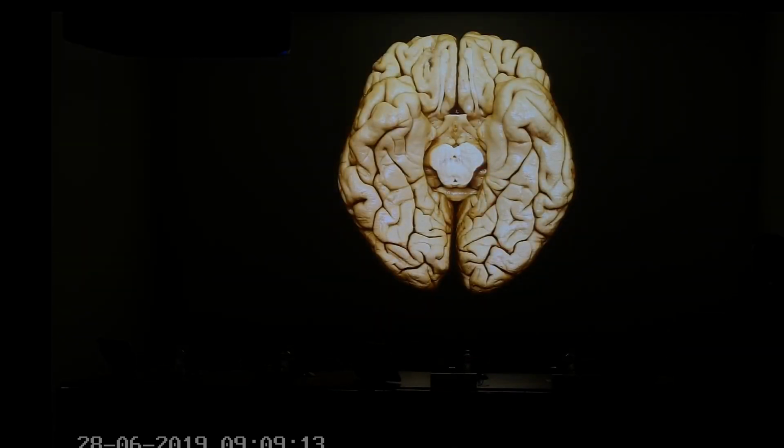Again, we put some colors to be more didactic, to understand the disposition, the different parts of the inferior face of the brain.